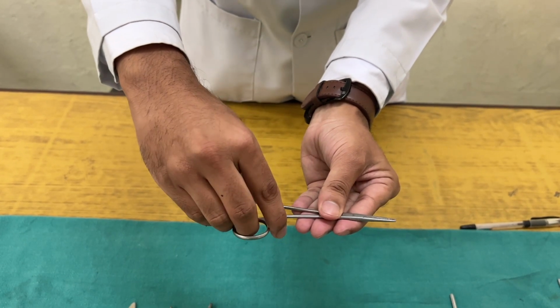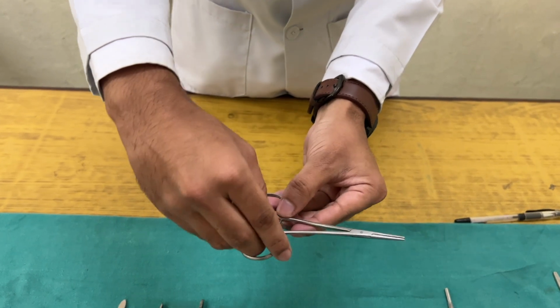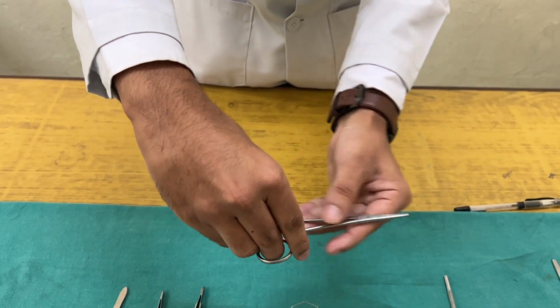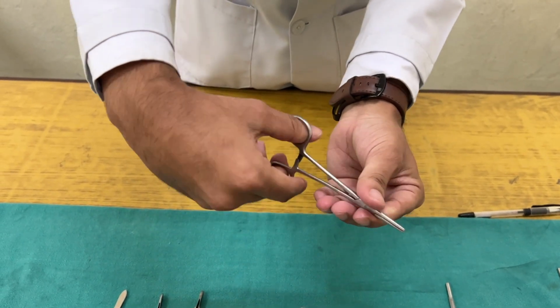It is used to catch the bleeding vessels so that we can clamp them, and it is used to achieve hemostasis. You can see that there are multiple levels of interlocking mechanism. On unlocking that, it is present like this, and it is also used to hold the gauze pieces while packing the socket.